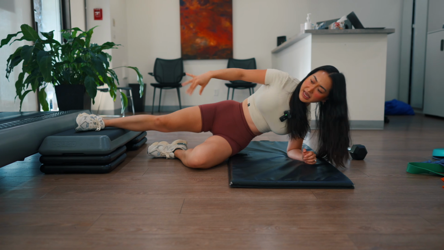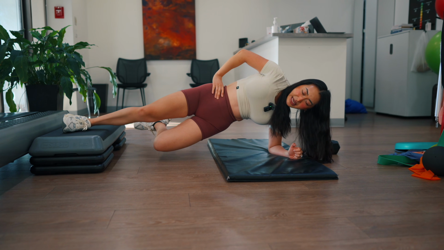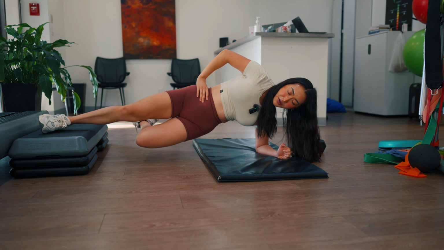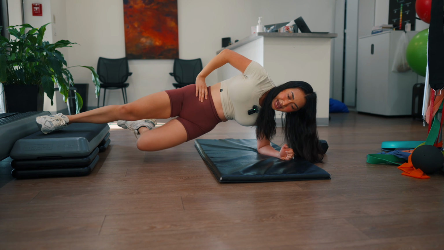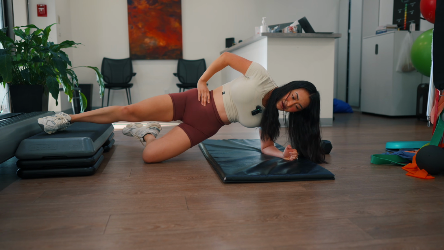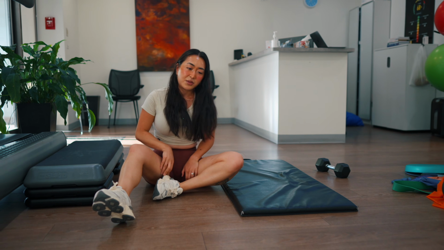Foot is going to be on the step with your leg straight, and then you're going to come up like that, and then you're going to do repetitions like so. Bottom leg, come down, and then come up. Come down, come up, come down, come up. So you're getting both inner thighs working.